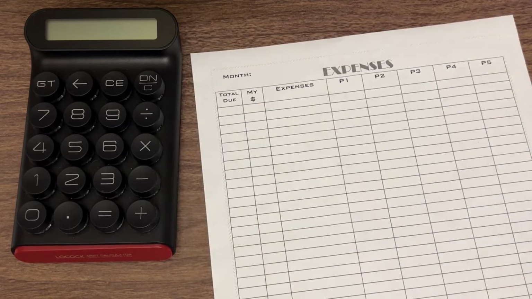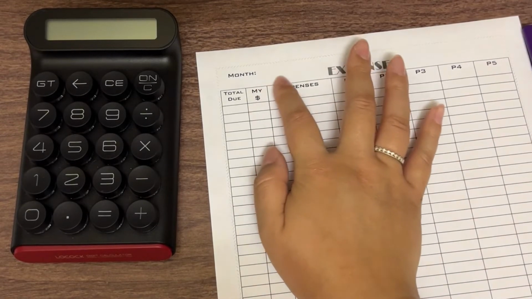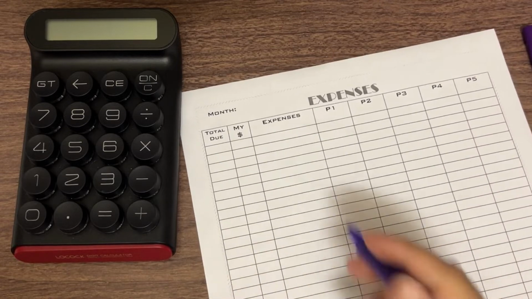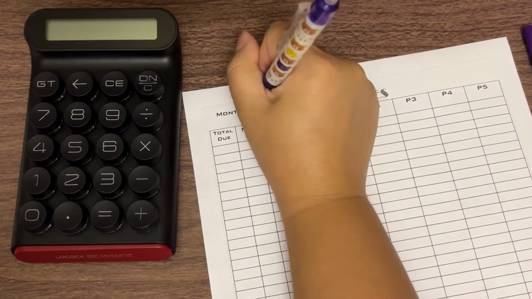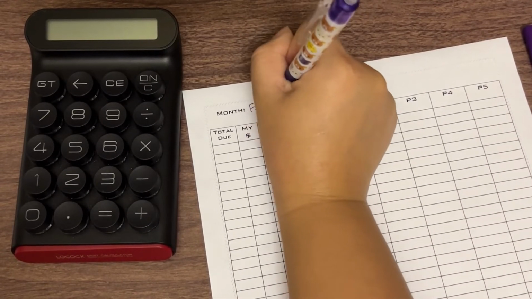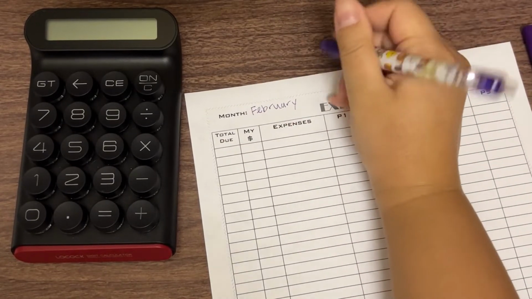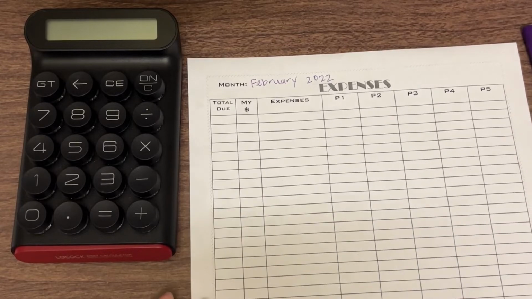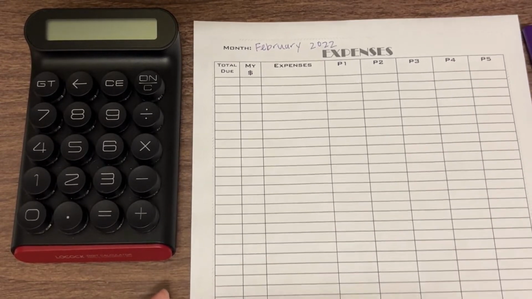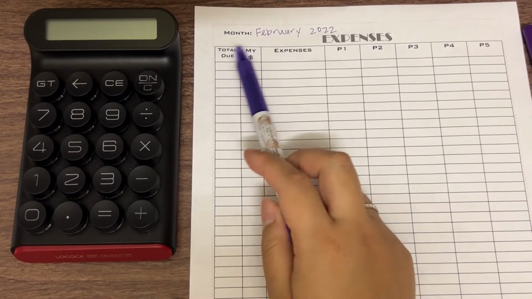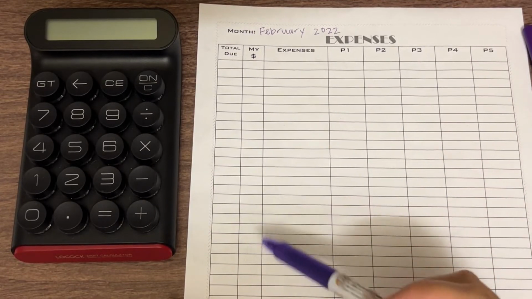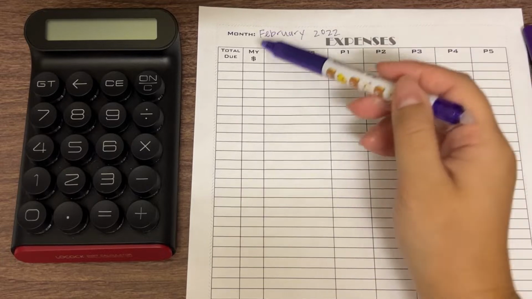But yeah, so up here I always put which month this is for. This is for February 2022. And then I have my total due column. So this is what the actual payment is.